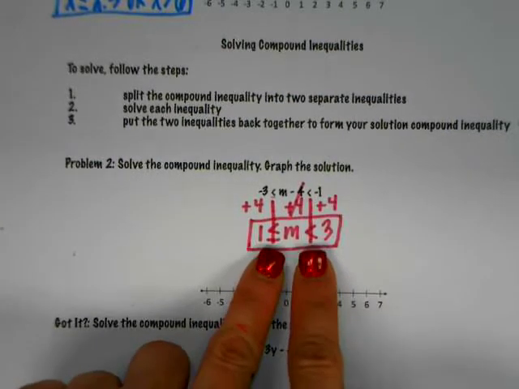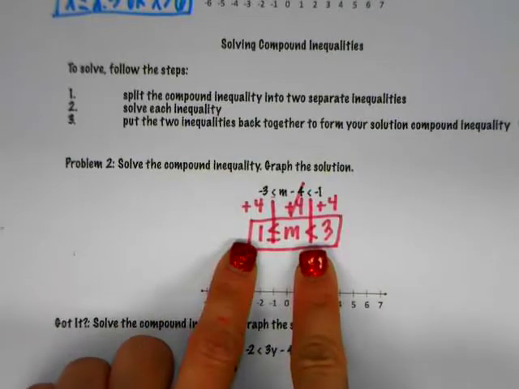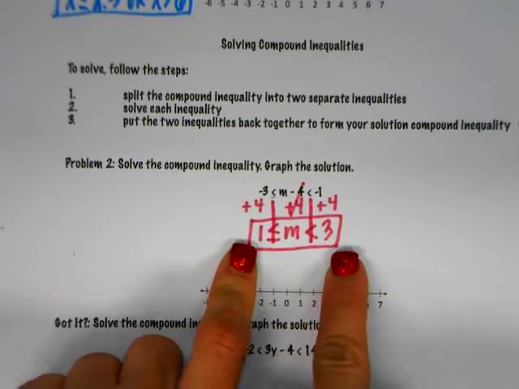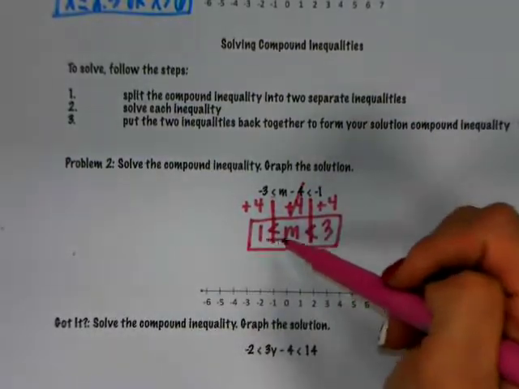Okay, so you want to verify your final answer. You still have both less than signs. You still have the smaller number on the left, the bigger number on the right. Okay? So at 1, is it going to be open or closed?